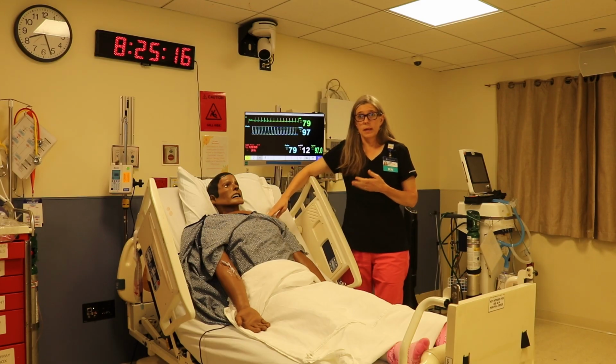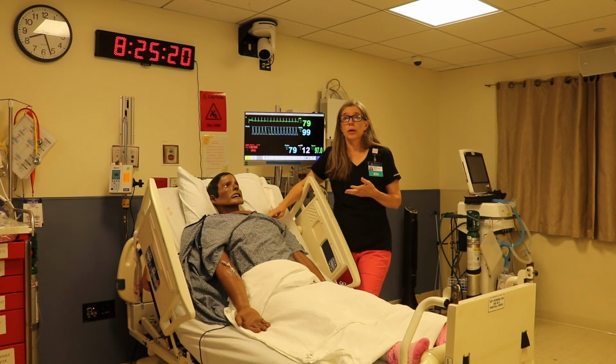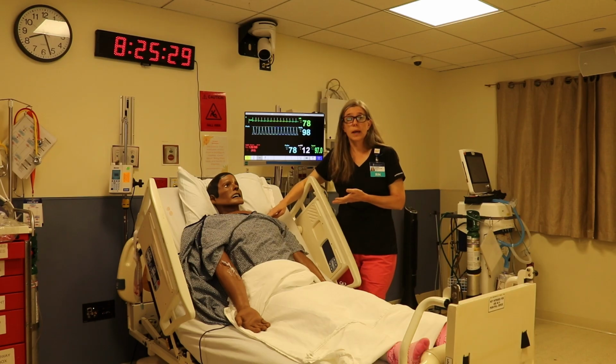The functions of the mannequin in your simulation will be determined by your learning objectives and the progress of your simulation scenario. It will be important for you to engage with the mannequin just as you would a patient. So talk to the patient to gather more information and complete your assessment. Use chest rise and fall and lung sounds to determine respiratory status.